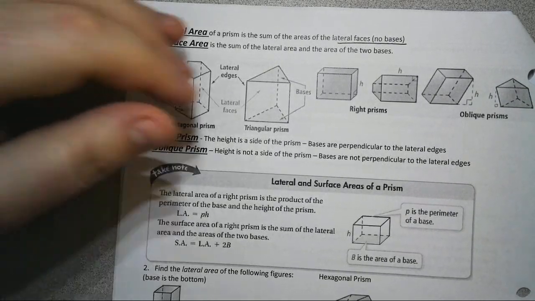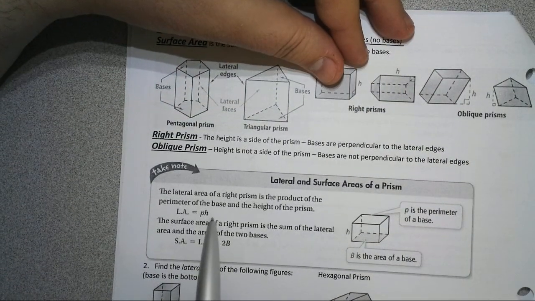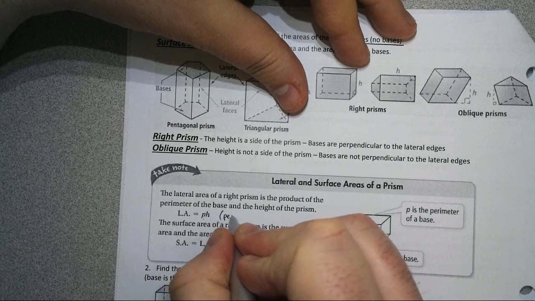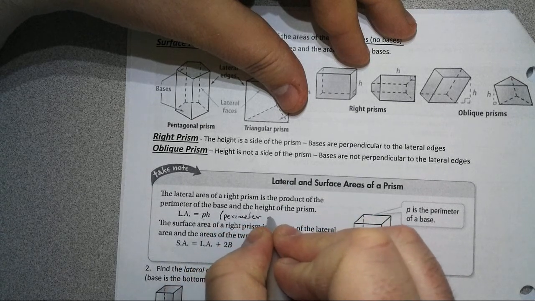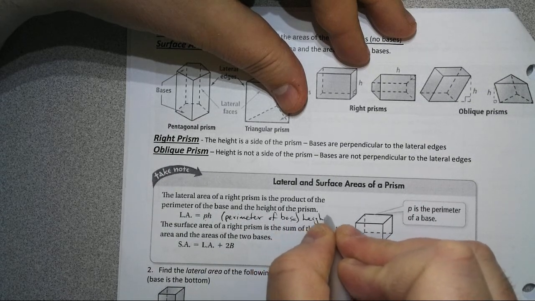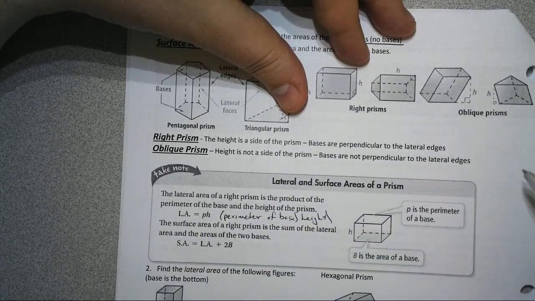All right, so the surface area and lateral area is pretty easy. The lateral area formula is actually the perimeter of the base times the height. Okay, so perimeter of the base times the height. All right.